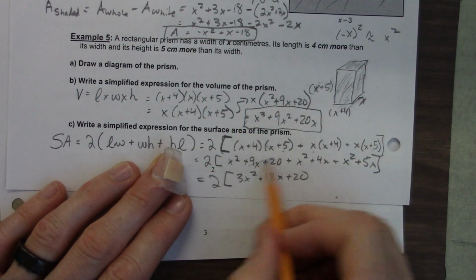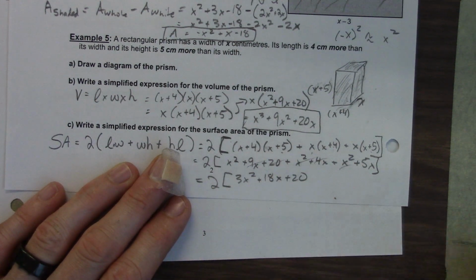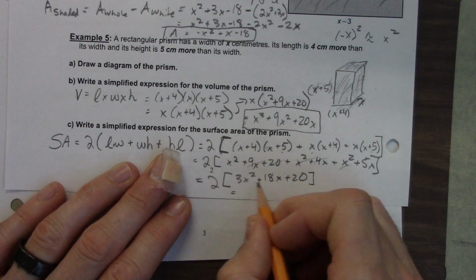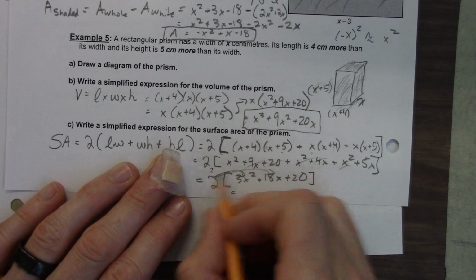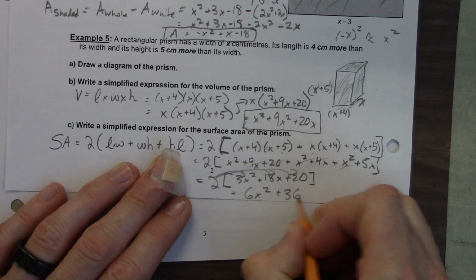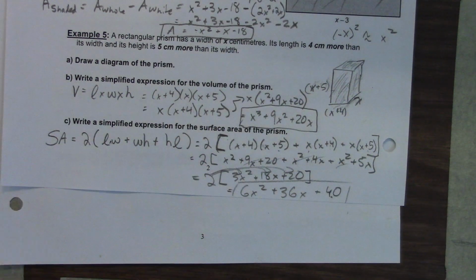You can cross these out as you go if you want to make sure you don't miss anything. Finally, the last step is distributing the 2 to all 3 terms. Okay? Any questions?